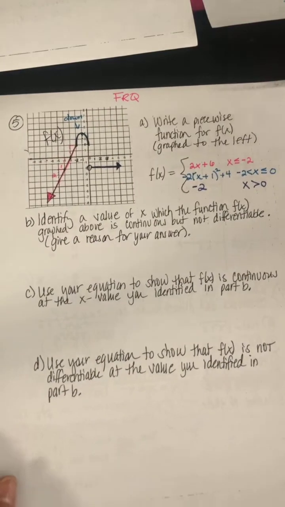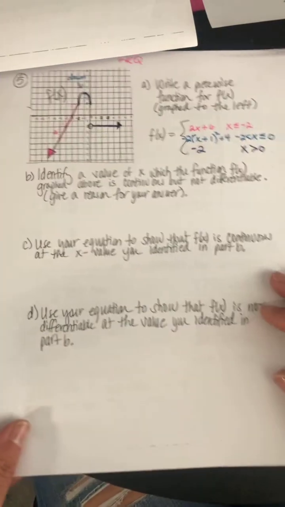All right, so we should have already had this done in the warm-up, but in case you missed it or if you needed the explanation again, here you go. Okay, now let's answer each of these.